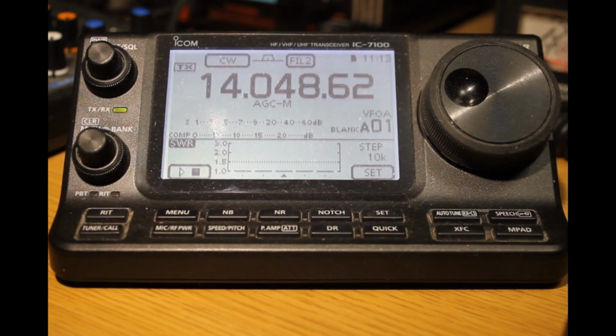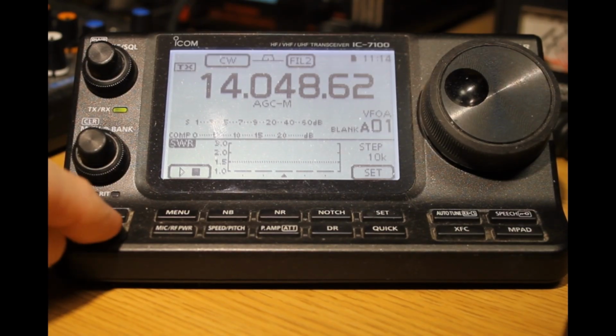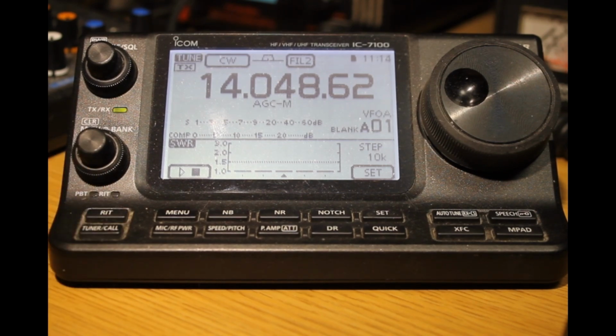Now, on my 7100, I'm currently running an MFJ IntelliTuner, a 993 external, since the 7100 does not have an auto tuner built in. Now, I am using the correct communications cable between the radio and the tuner, so I can just hold my tuner button and it will automatically tune. So that's a pretty quick run through on a couple of things there.